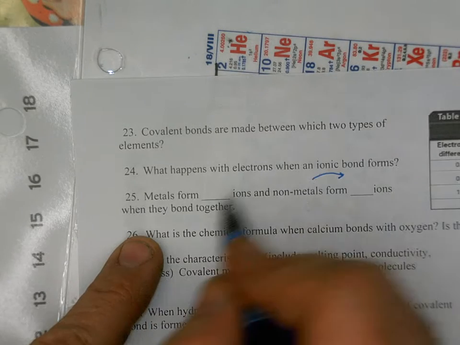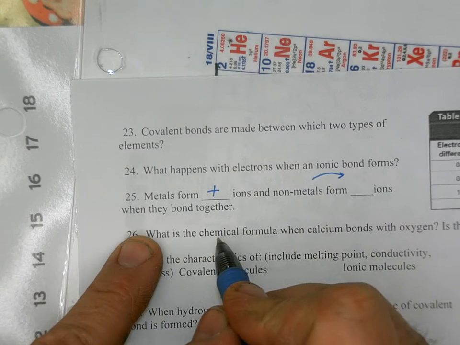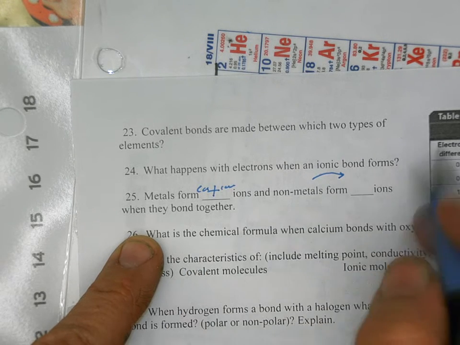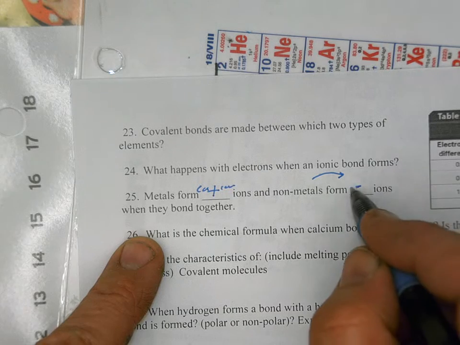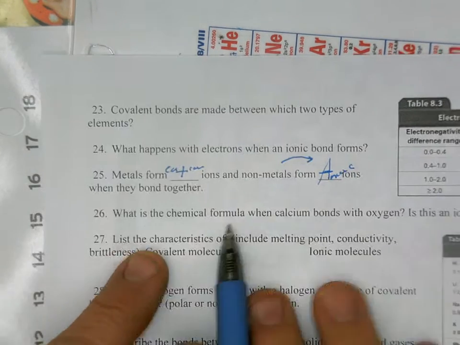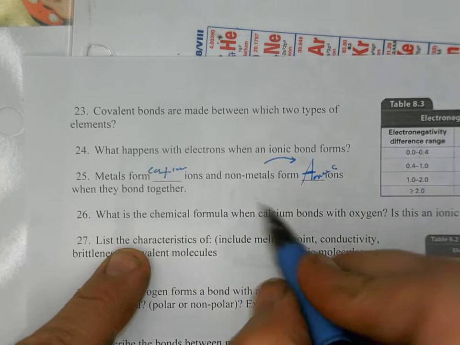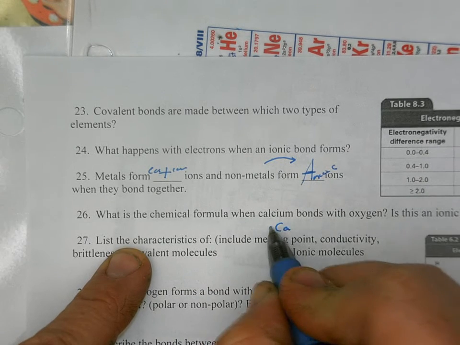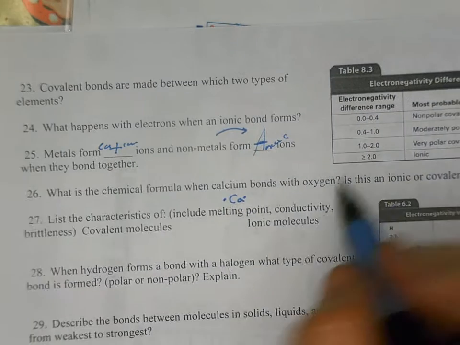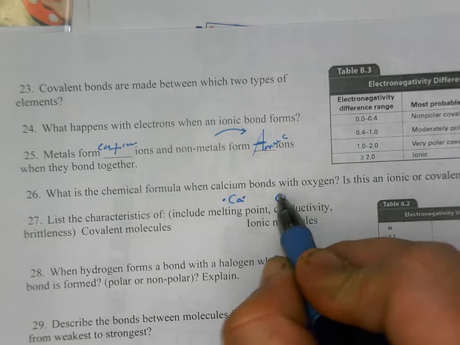So metals form positive ions called cations, and nonmetals form negative ions called anions. What's the chemical formula when calcium, Ca, calcium has 2 valence electrons because it is in group 2 of the periodic table, bonds with oxygen?